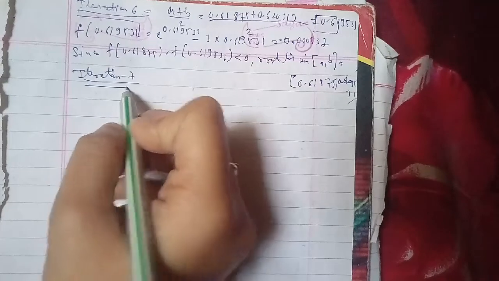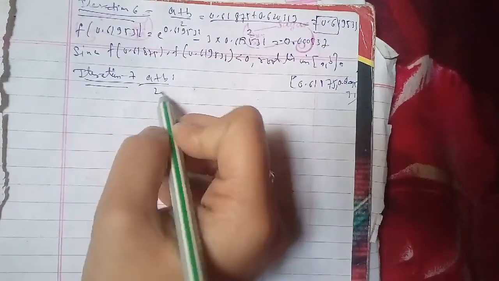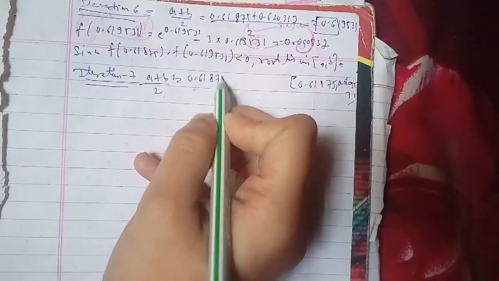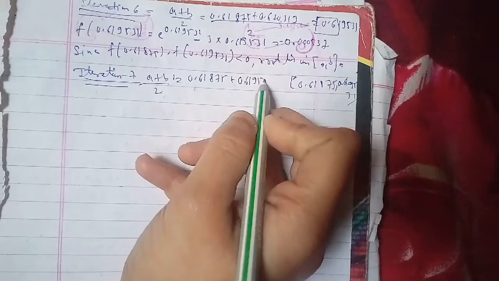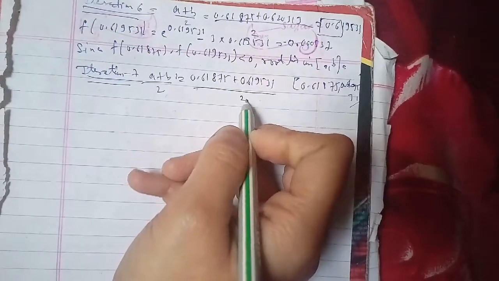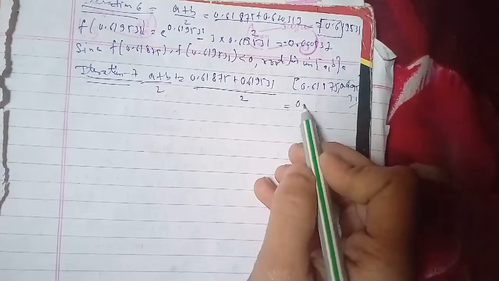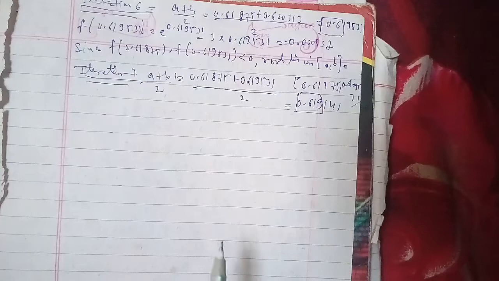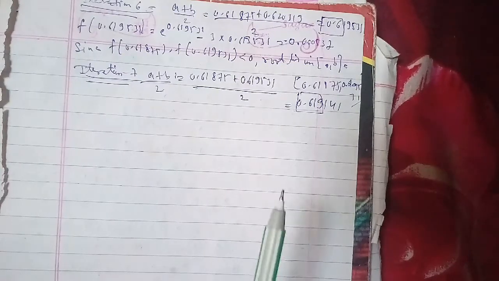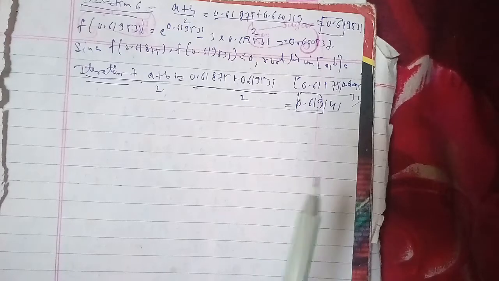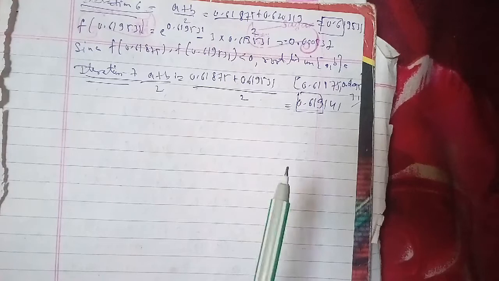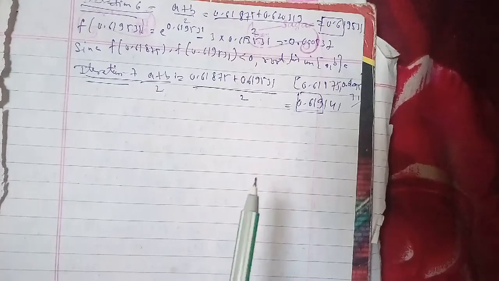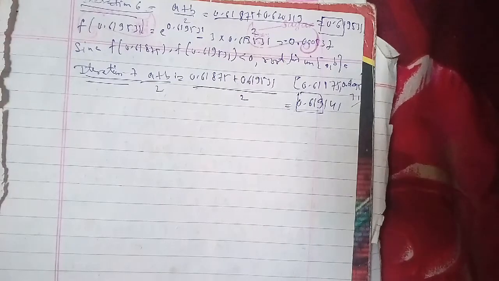For iteration 7, (a plus b) by 2 equals (0.61875 plus 0.619531) upon 2, and that is equal to 0.619141 that we have. So here observe that the value of the root is repeating up to 3 places of decimal in the 6th and 7th iteration, and here x equals 0.619141 is the root of f(x), correct to 3 decimal places as well. We'll go ahead to find out another question here, which is the next question.